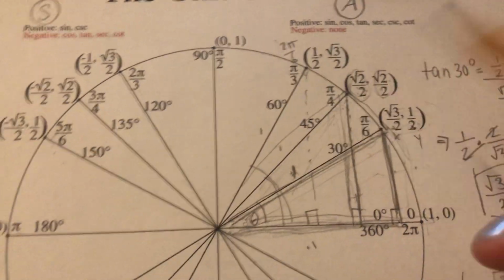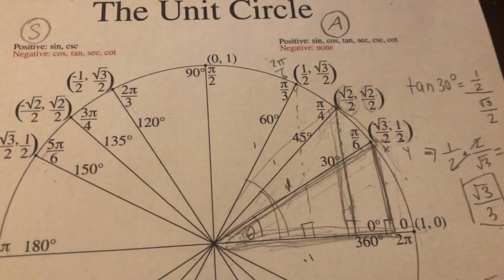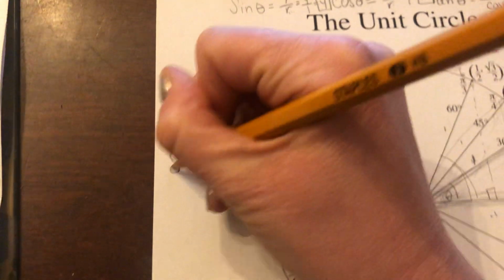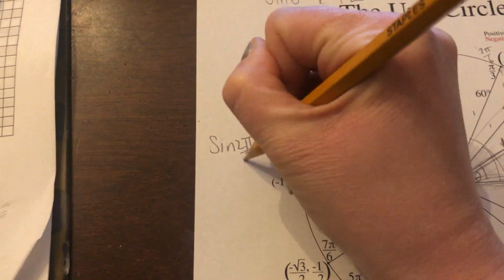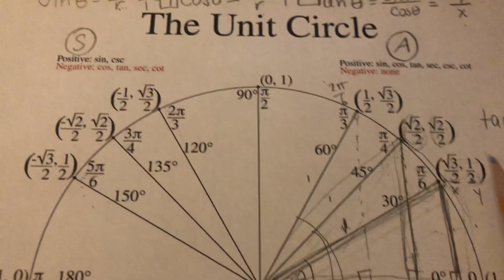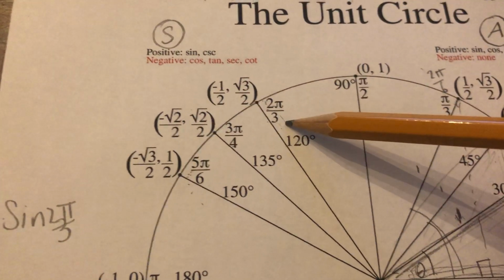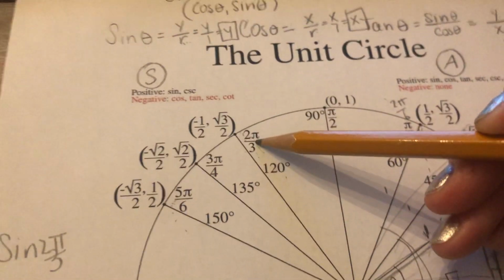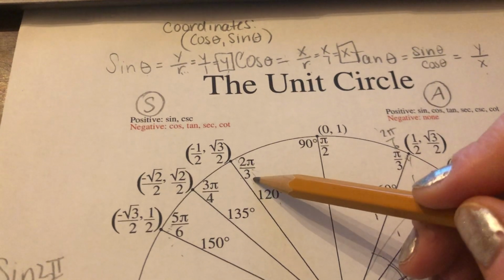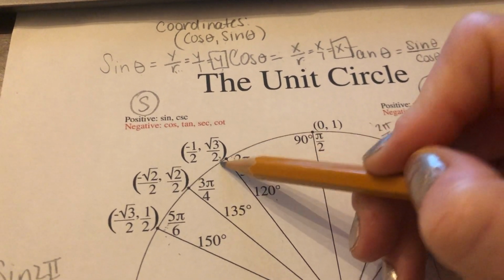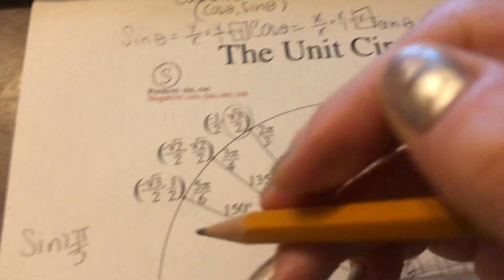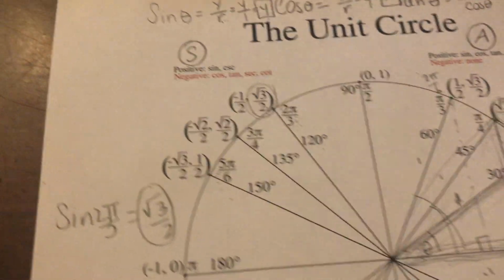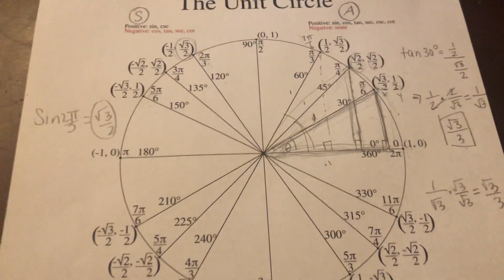Okay, so if somebody said, what is the sine of 2 pi over 3? I would go on my unit circle to right here where I have 2 pi over 3. It's the same thing as 120 degrees, but let's just say we're in radians. What is the sine of 2 pi over 3? Well, my sine is my y, right? So what is my y coordinate at 2 pi over 3? Radical 3 over 2. So the sine of 2 pi over 3 is radical 3 over 2. All right, so do you get how the unit circle works?